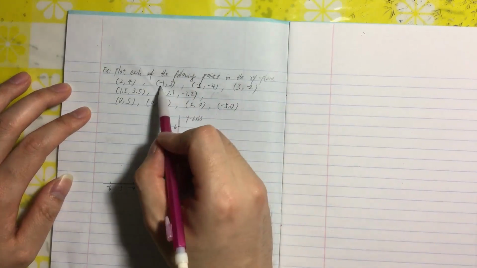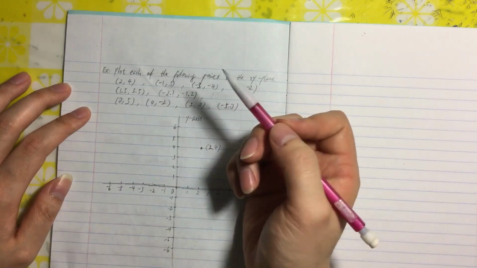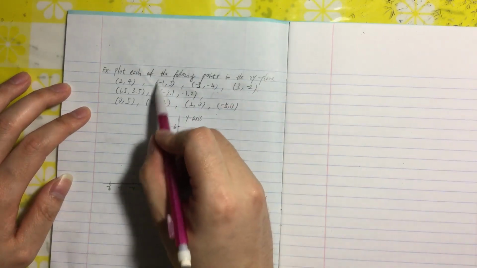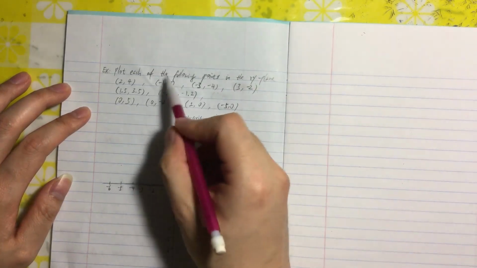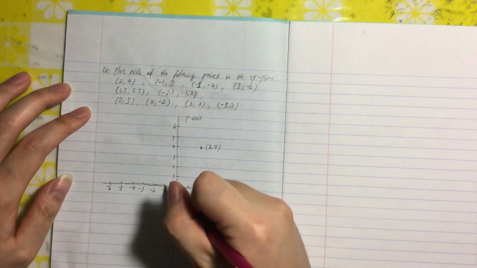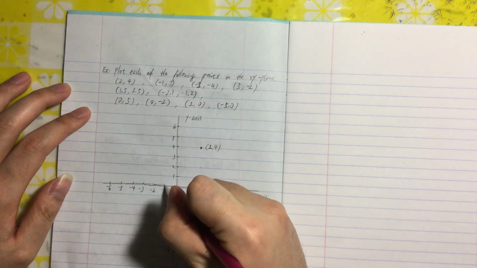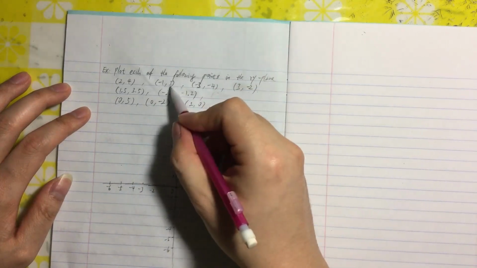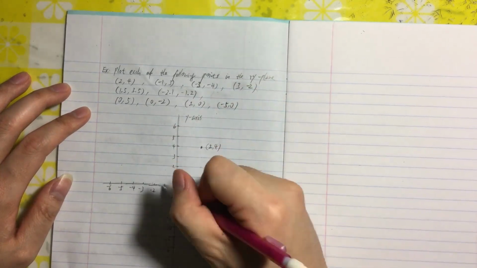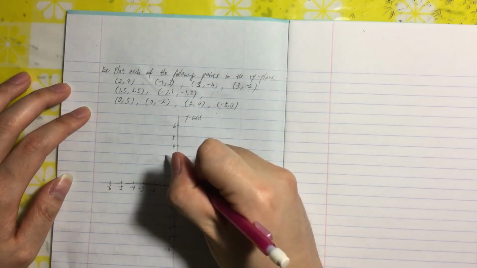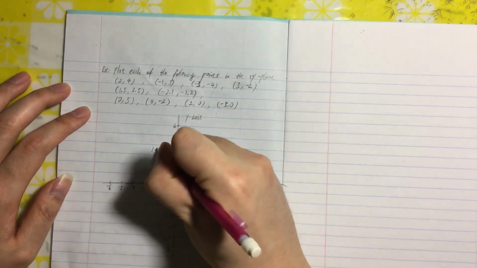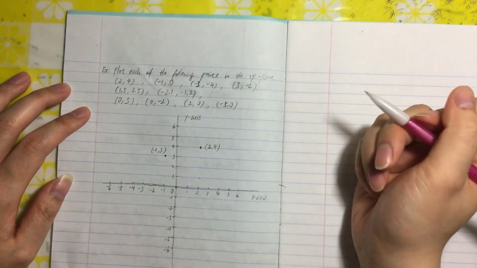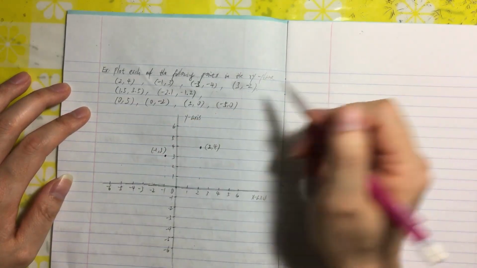Next point, -1, 3. The x coordinate is -1. The y coordinate is 3. So let's plot the x coordinate first. The x coordinate is -1. That's here. The y coordinate is positive 3, so go up by 3 units. 1, 2, 3. That's the point -1, 3.